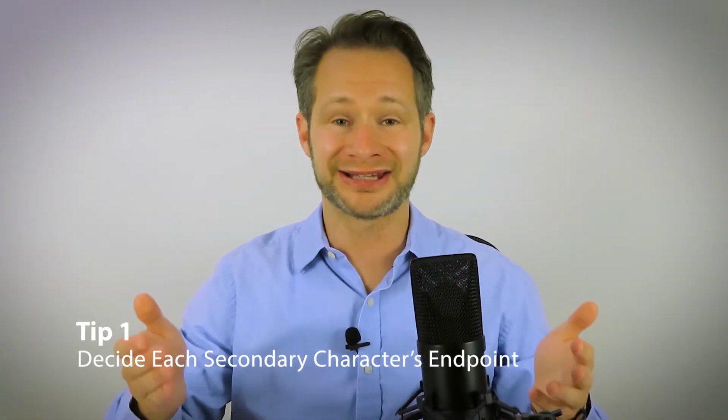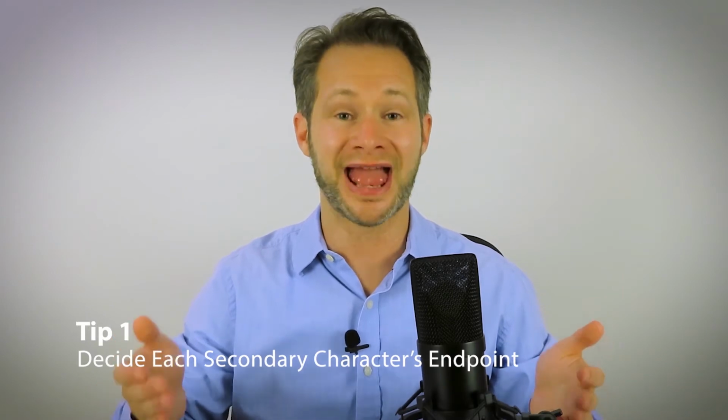Tip 3. Decide each secondary character's endpoint. Like with the main character, the sooner you decide each secondary character's endpoint, the better it will be and the easier it will be for you. Then you can give them the relevant character traits to make this ending come about in a logical and satisfying way.